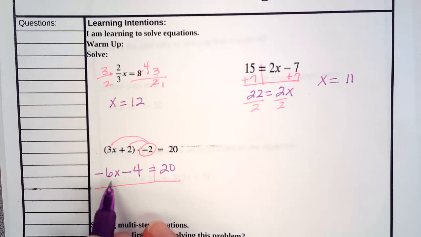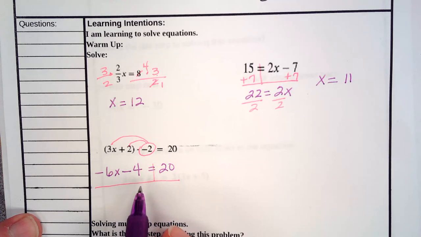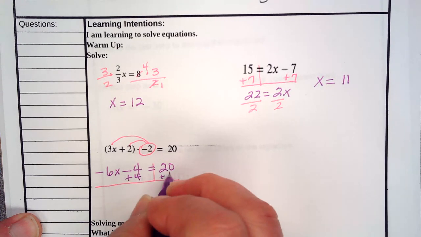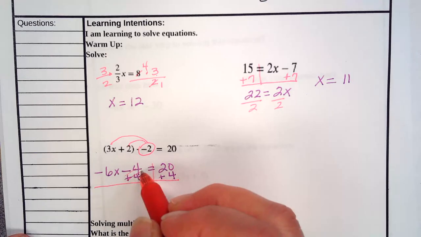I've taken some number, multiplied by negative 6, and then I subtracted 4. The last thing I did was to subtract 4. How do I undo that? Add 4 to both sides is correct. Okay, I've canceled this out.